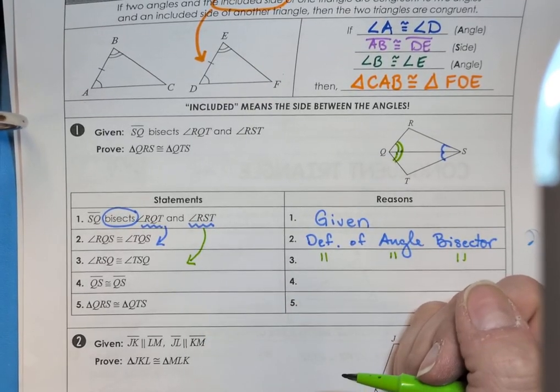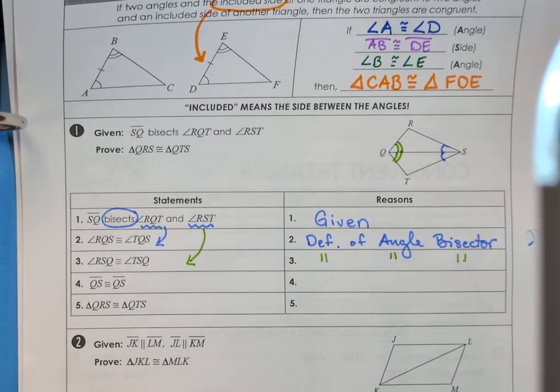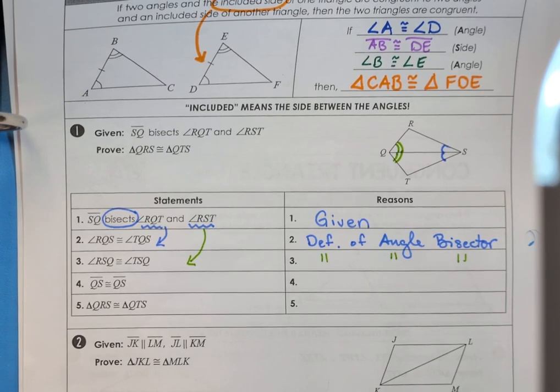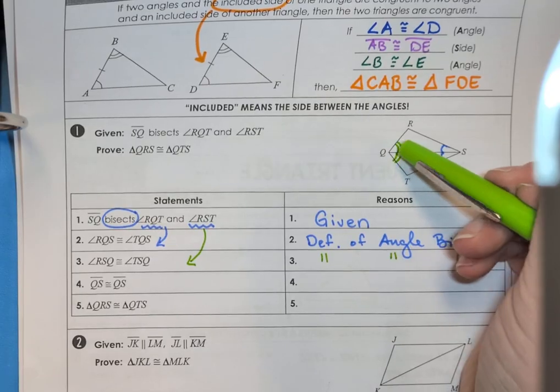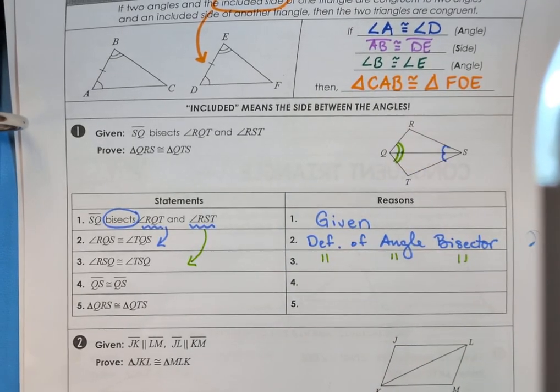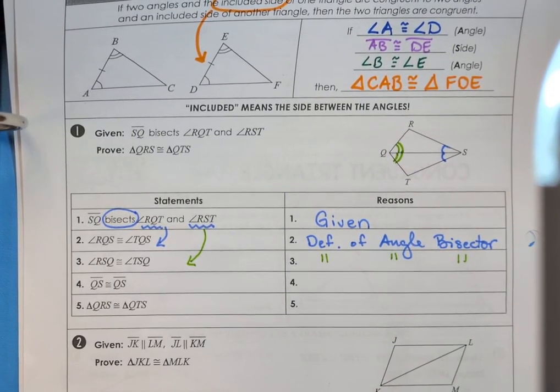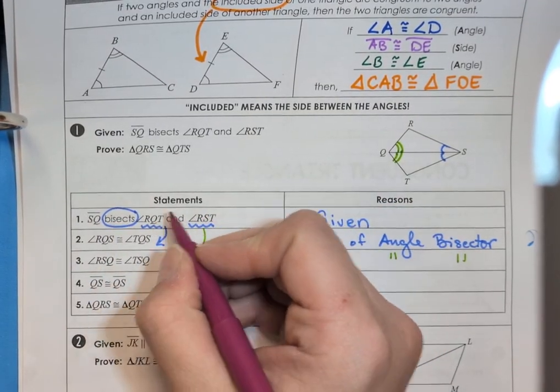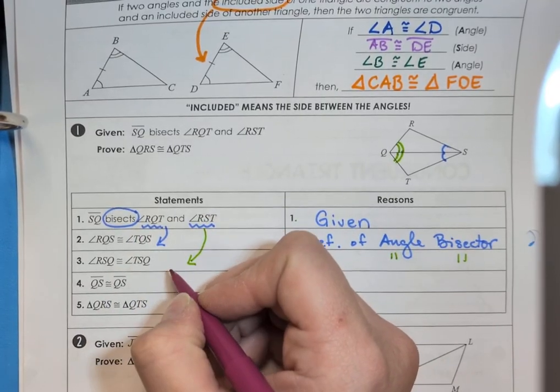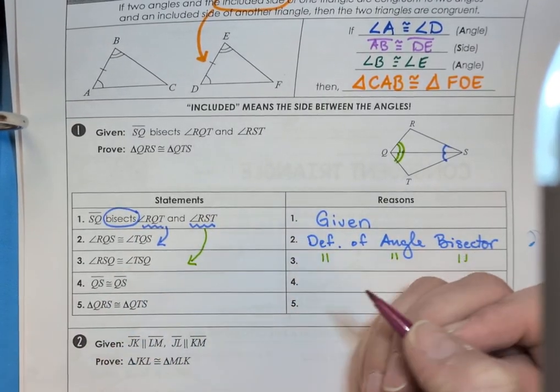Those 2 lines, that means it's the bisector, right? It's the same thing. That just means that this angle is congruent to this angle. Because it says RST, it's bisecting 2 angles. So we used it twice. That's how we got that.